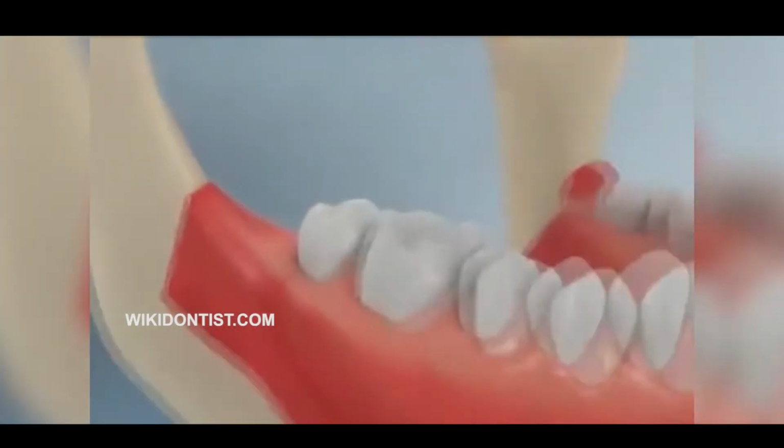This is an animation video, and you can see how it is done. There are two procedures: you can take the bone off and take the tooth out as a whole, or there is another way, which is to cut the tooth into different pieces and then take it out. Today we are going to talk about the latter option, cutting the tooth into different pieces.